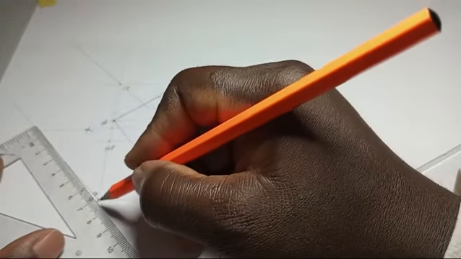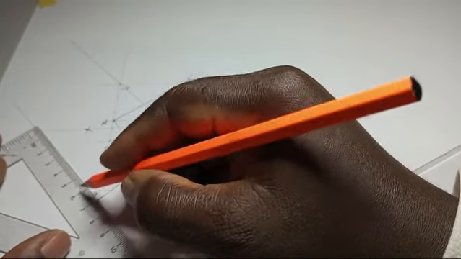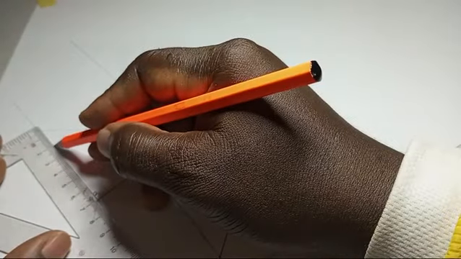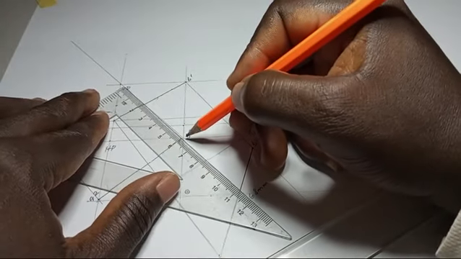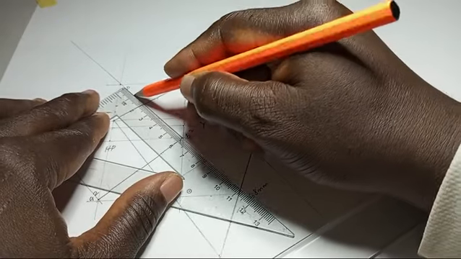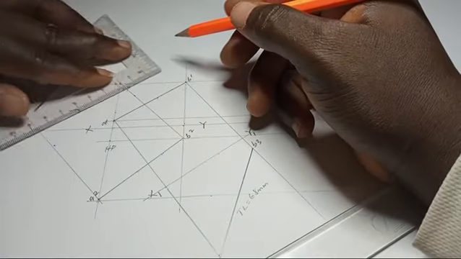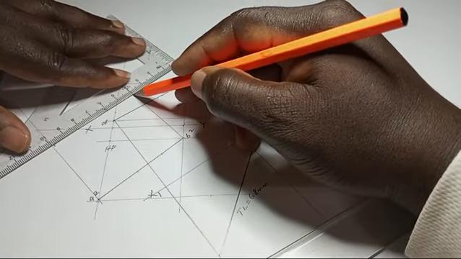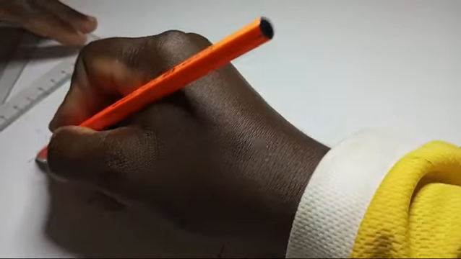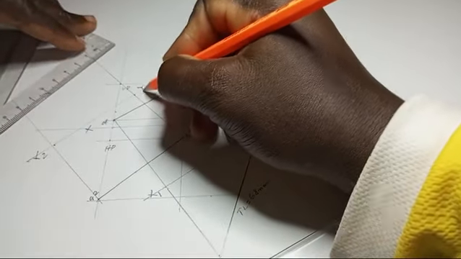I want to measure 1, 2, 3, 4, 5. Okay, I think 50 should be enough because of space. 50. Then I'll come to this place too and measure 50. 1, 2, 3, 4, 5. This is 50. So I'll just put it on this line now, and I'll roll it. That will be my x2, y2 line.